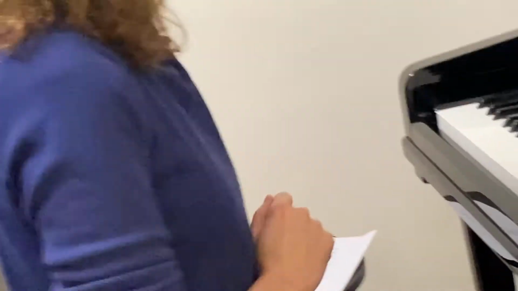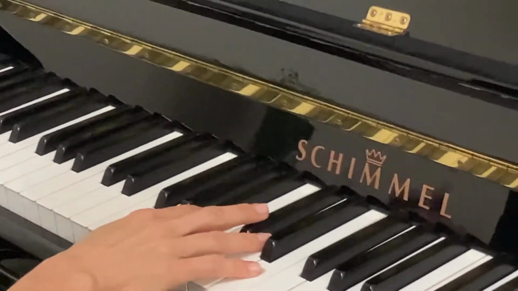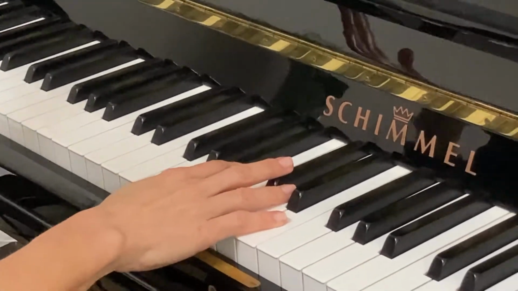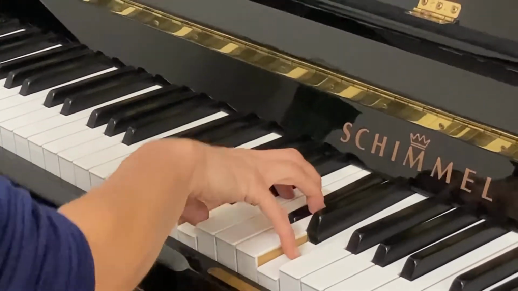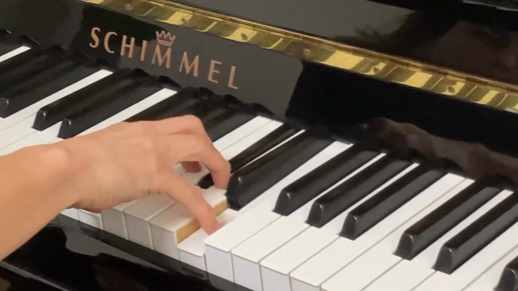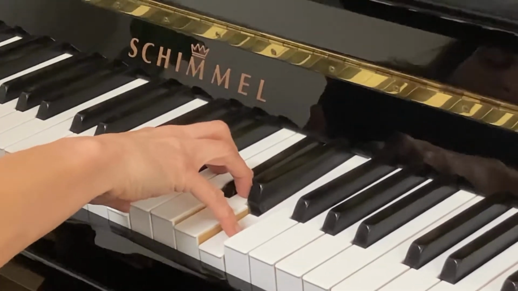So this is the first one, so I'm going to play it for you. It starts on A, but I'm not going to tell you if it's A major or if it's A minor. Okay, so listen to this. So does it sound to you happy or does it sound to you sad?